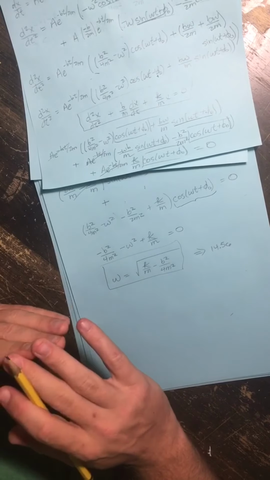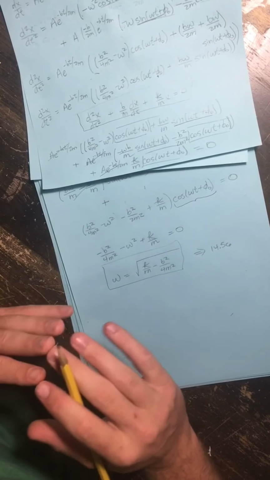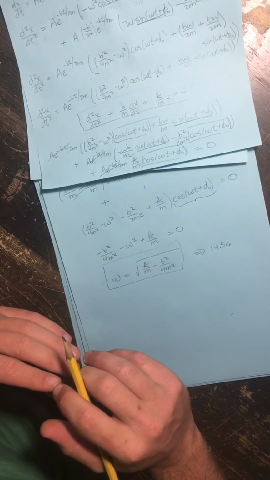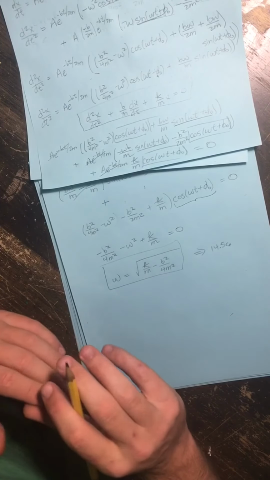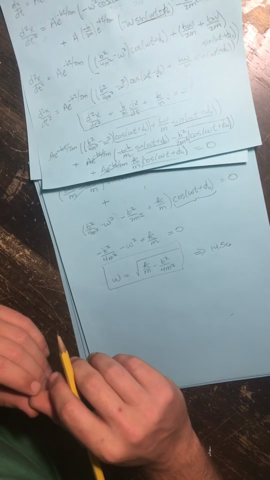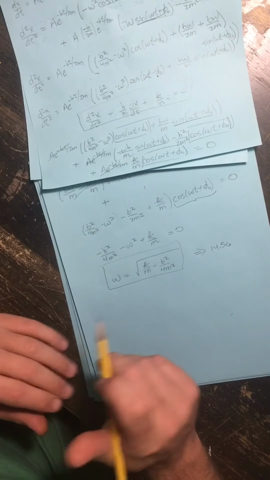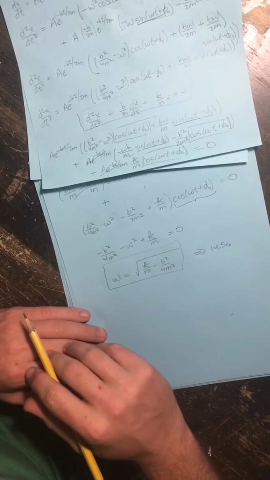So we've done the dynamics. We have taken the solution for exponential decay with an oscillation. We have plugged it into the equation of motion, and we have verified that this equation does satisfy the equation of motion if omega is equal to this term here.